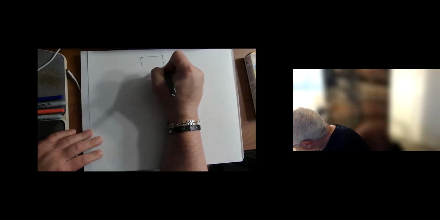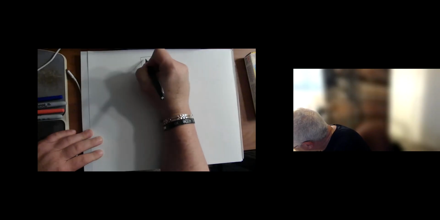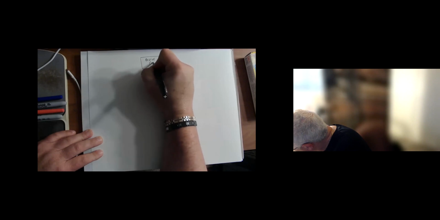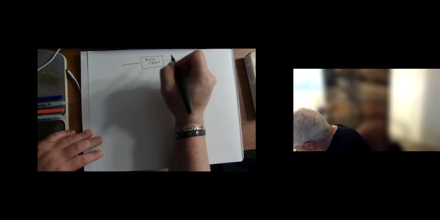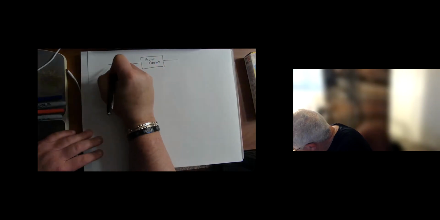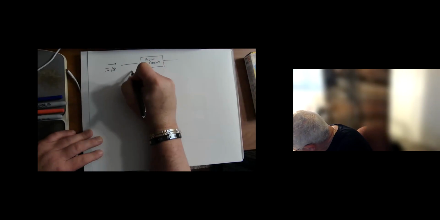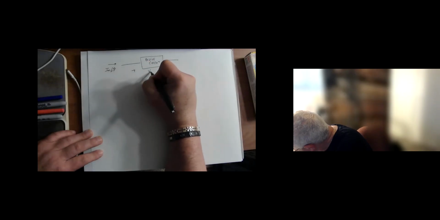So what we're looking at here is some passive circuit. It has a current, which we've been saying is Im at an angle phi, and it has a voltage across it in phasor form, Vm at an angle theta.